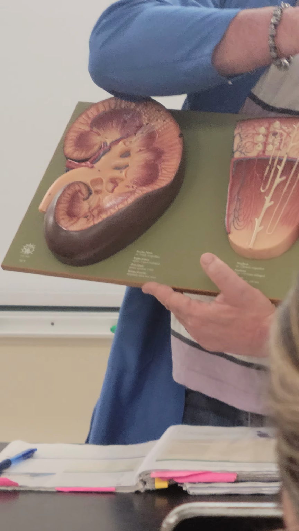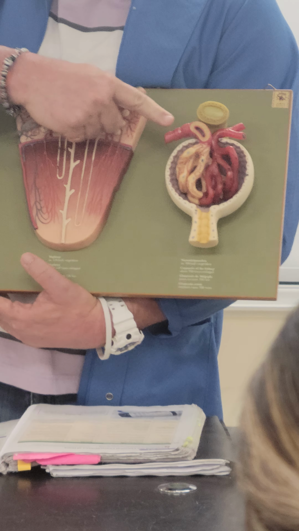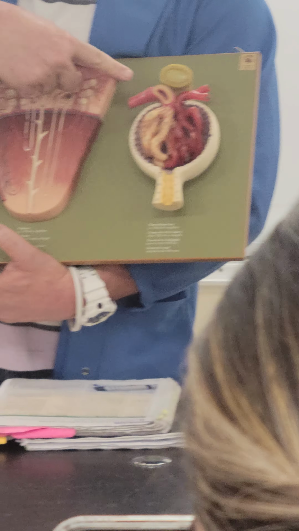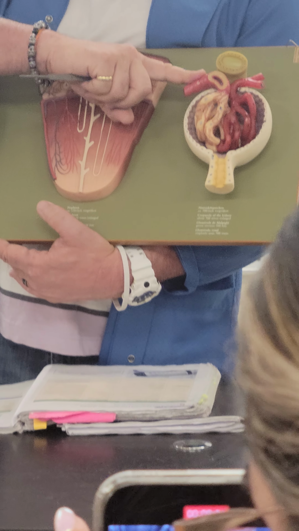All right? Here's your efferent arteriole. Your afferent arteriole is thicker than your efferent because there's more pressure on this because of the heart, the blood pressure pushing into the afferent arteriole.